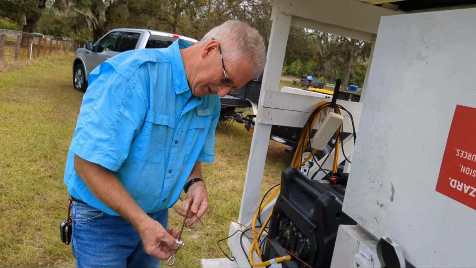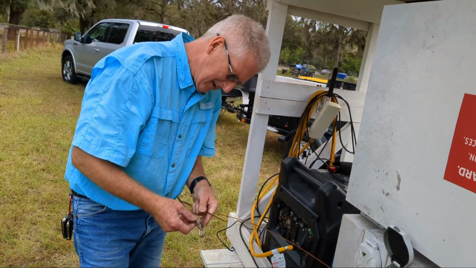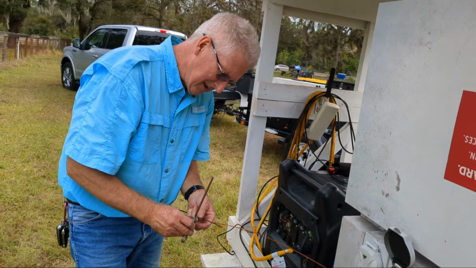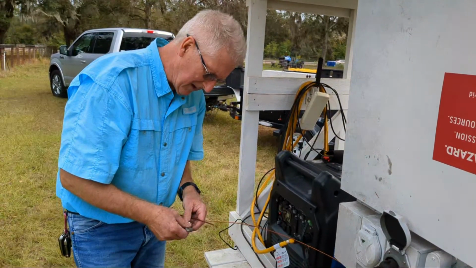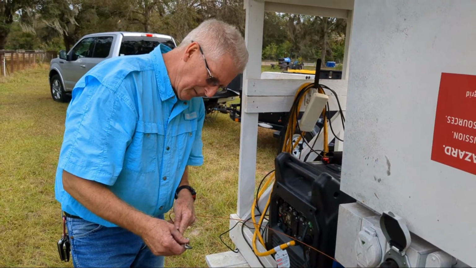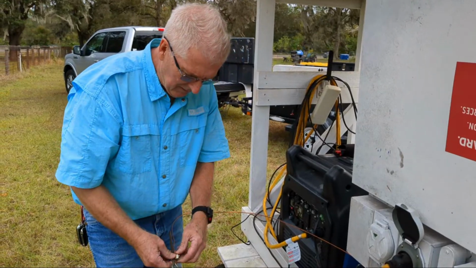I'm going to be able to do this even though I have a small lead. Maybe, maybe not. Oh yeah, we're going to be lucky. So I want to do this in a way so when we hit this with a hammer and we drive it into the ground, we don't disconnect it.